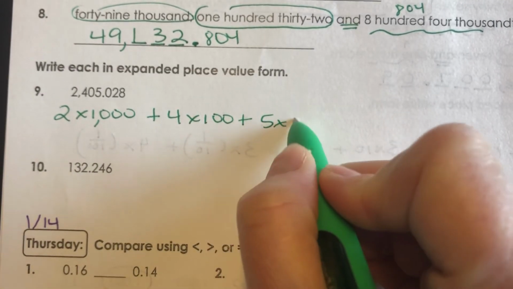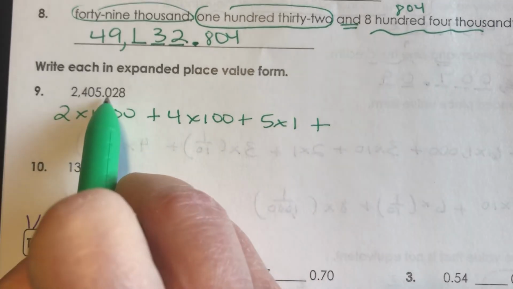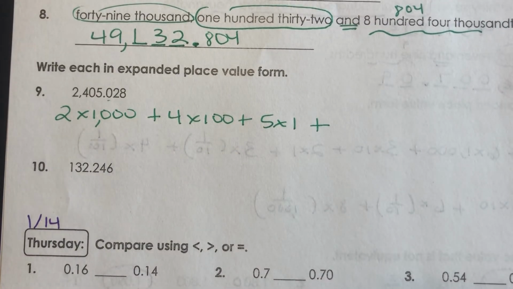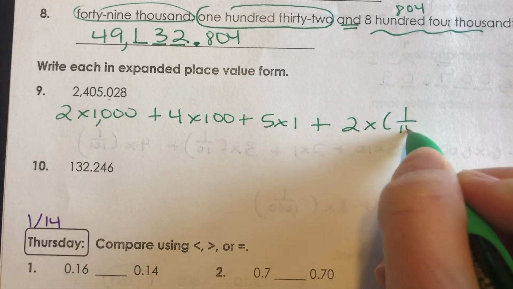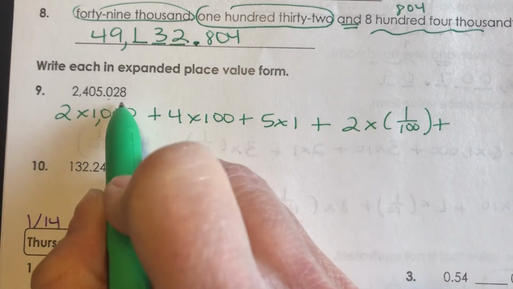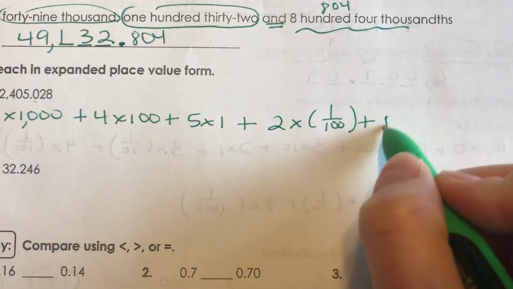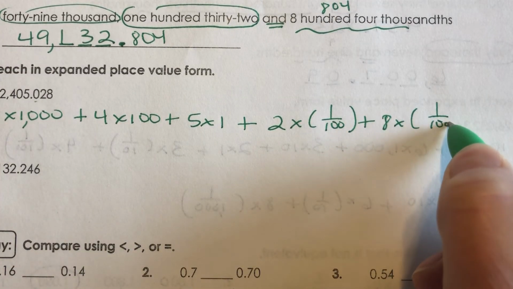So I would write 5 times 1. Plus 0/10, I don't need to write that down. I see 2 hundredths. So I'm gonna multiply 2 times 100th. And I have 8 in the thousandths place, so 8 times 1,000th.